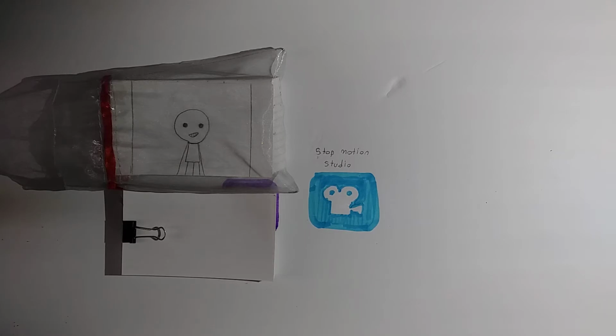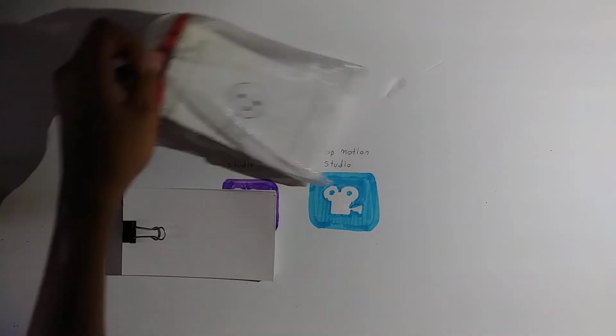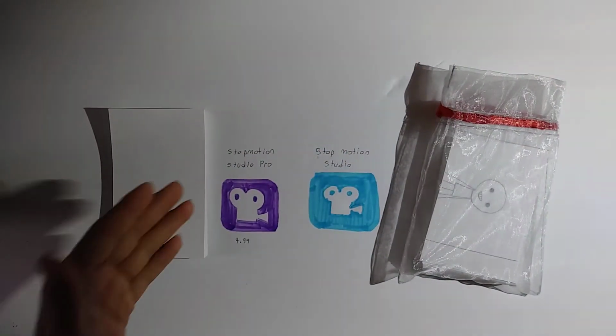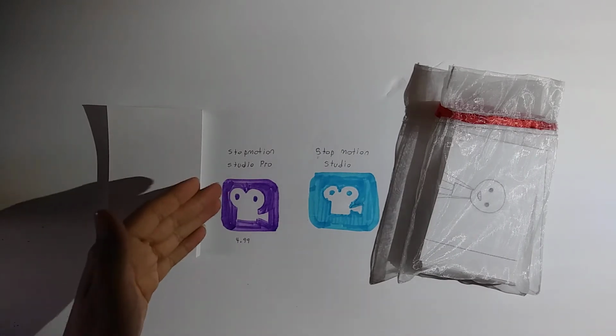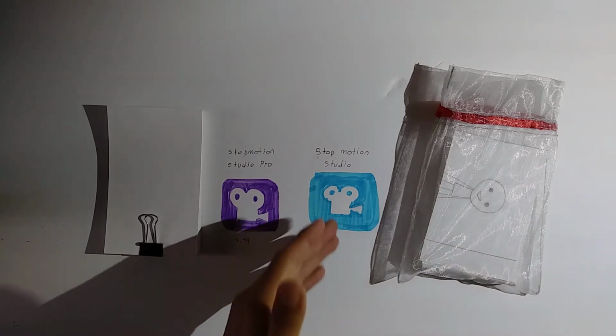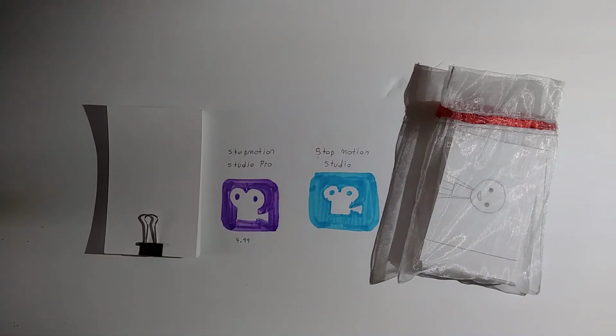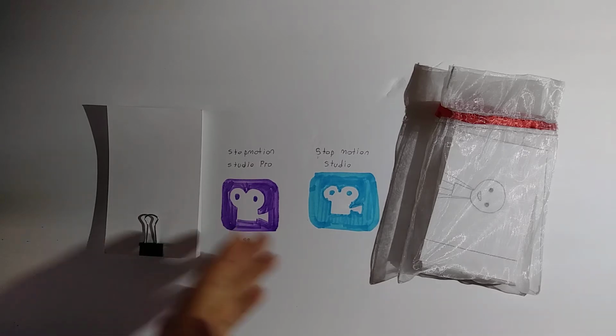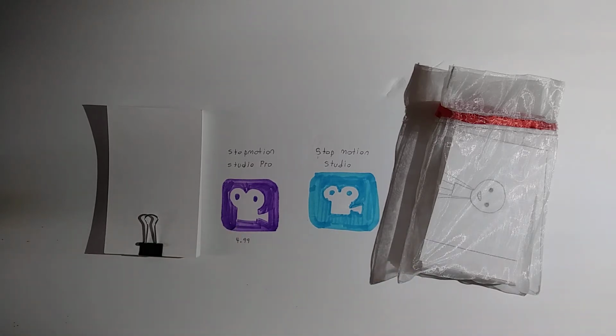Now, if you want to do something super expert, you can use the Stop Motion Studio Pro, which is $4.99. I don't have money, so I didn't get it. But this one's working for me very, very well. Oh, also, this is not sponsored by these people because my channel's not up in the sky like a lot of my favorite channels.